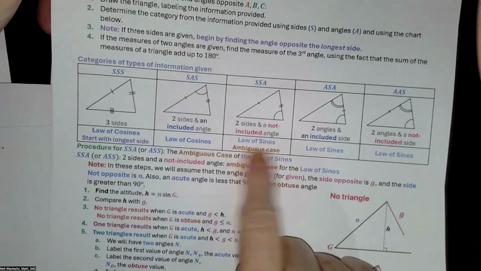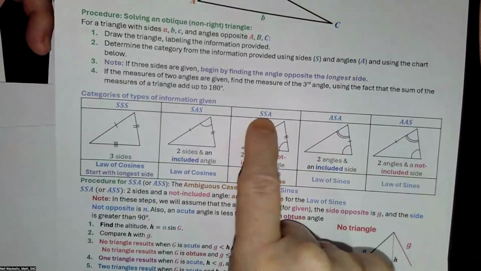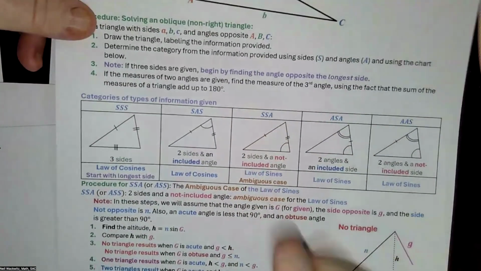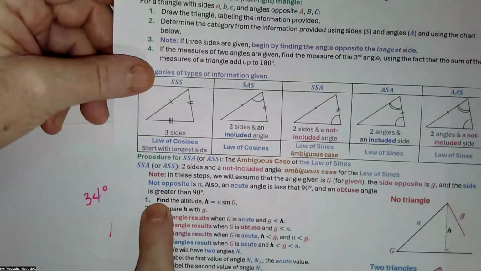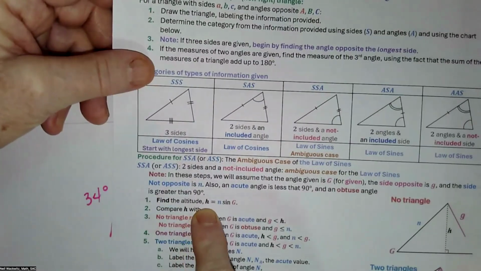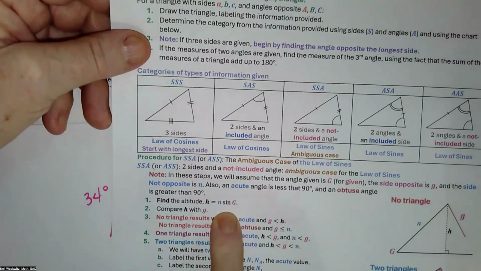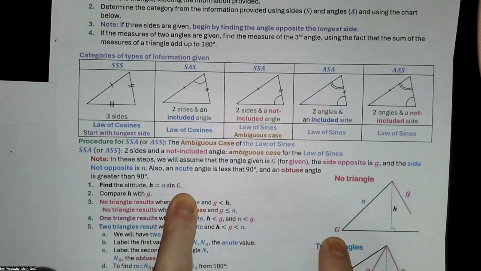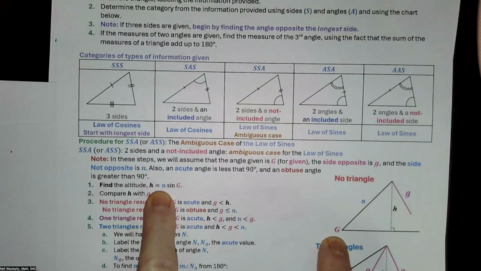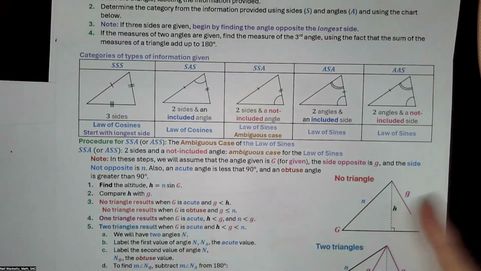And yes, we're in the ambiguous case because we have two sides and an angle, and that angle is not between the sides. So the first step is to find the altitude h, where h uses the given angle and the side that is not the same letter.